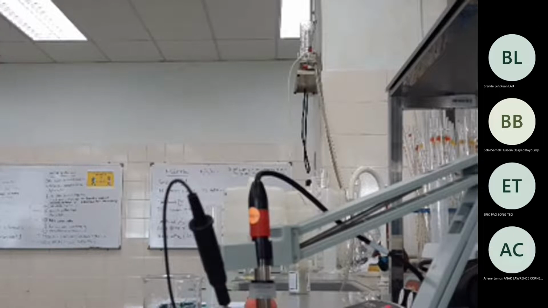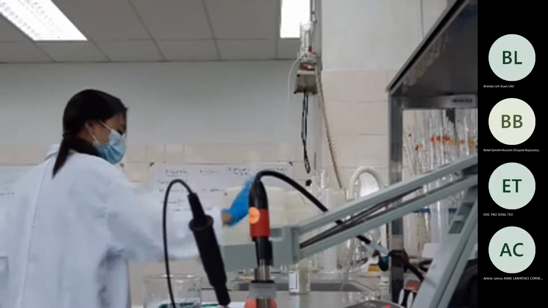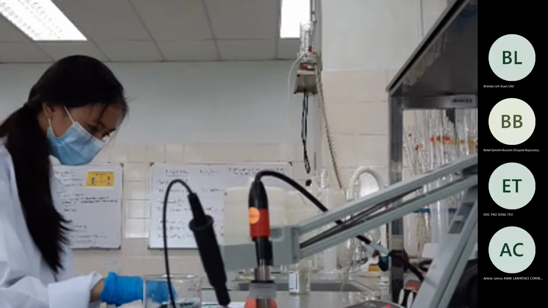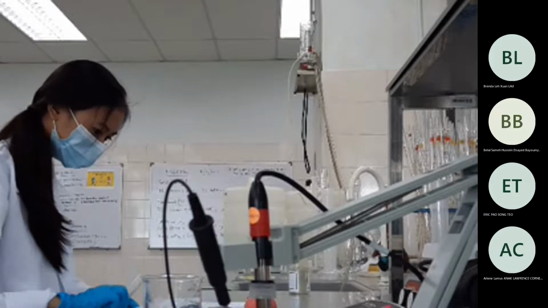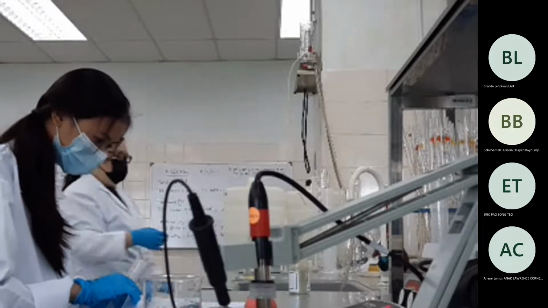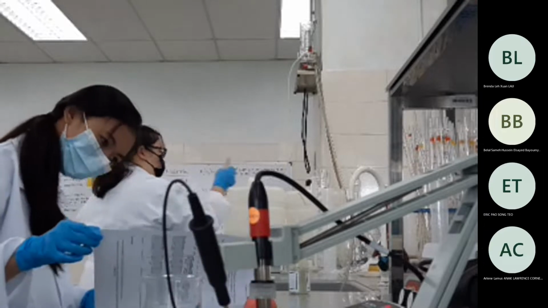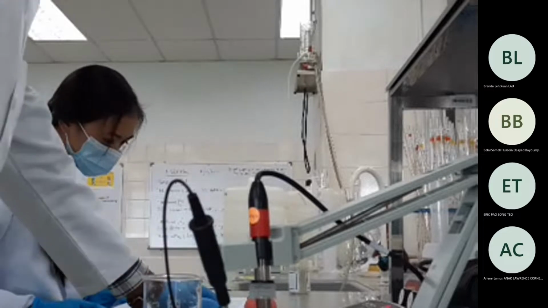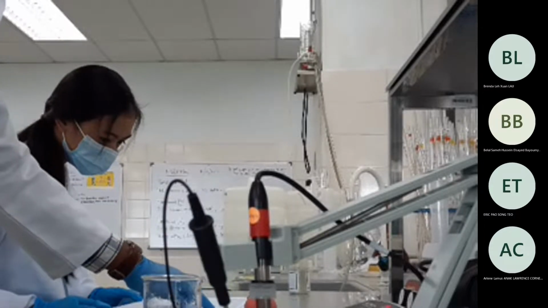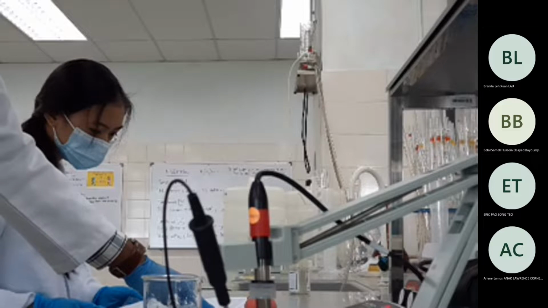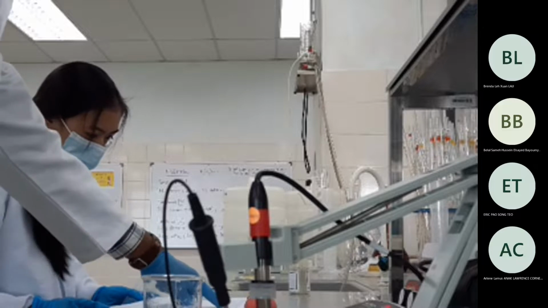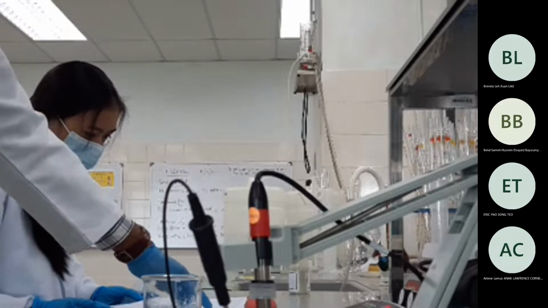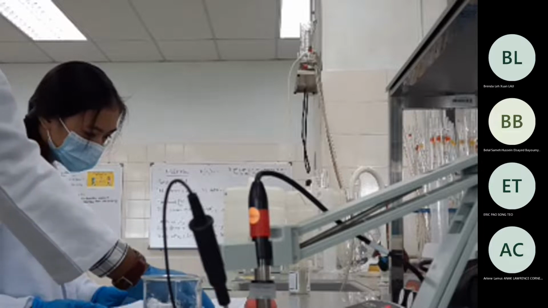And then take 50 milliliter of... So this here is 50 milliliter of sodium ethanoate, which is sodium acetate as well, and then 50 milliliter of acetic acid, which is ethanoic or acetic acid, same thing.